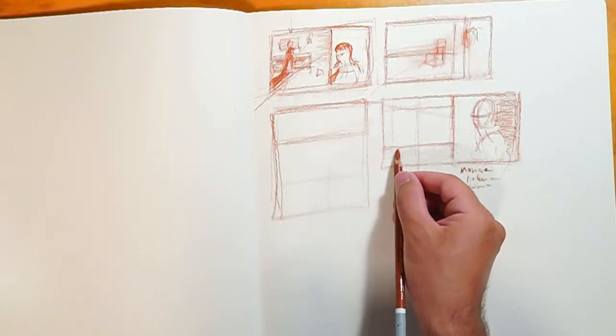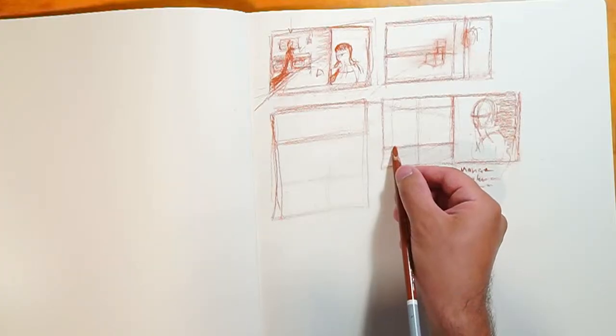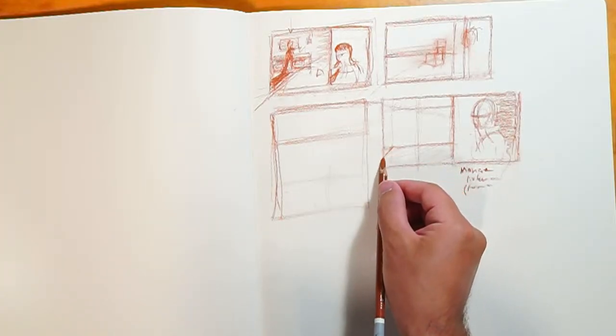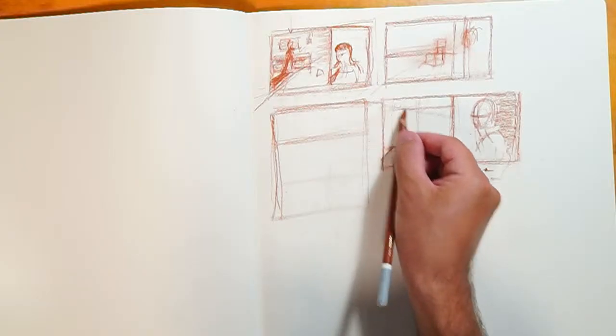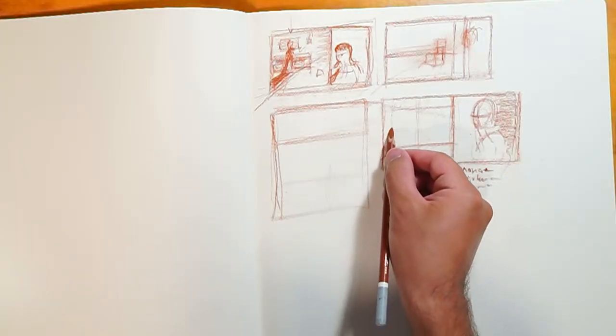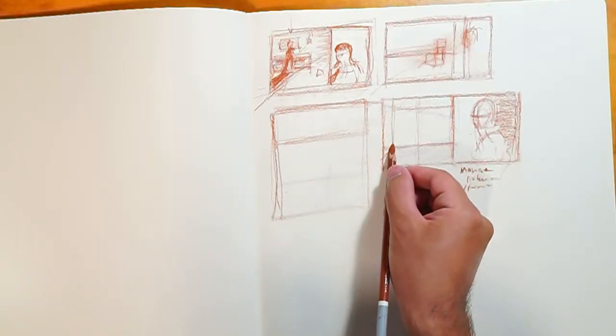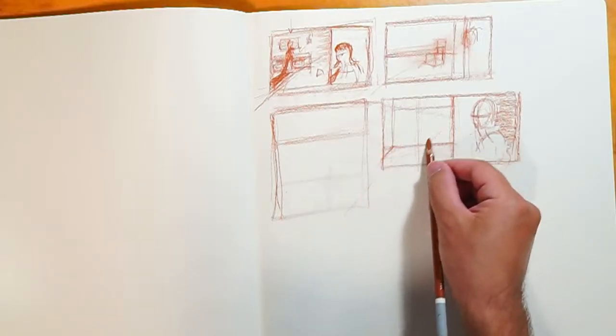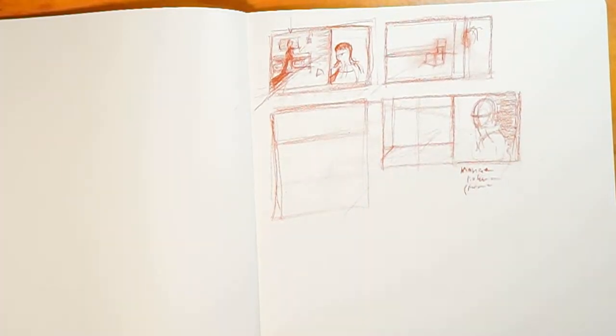And I'm actually going to put a limit to this. This might actually help move the eye in this direction.